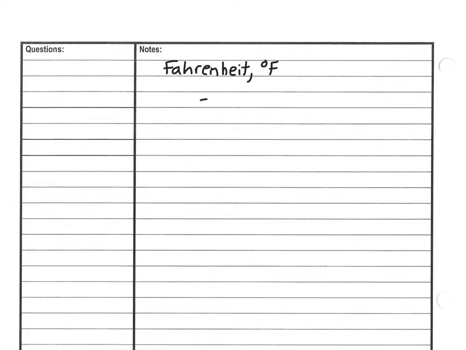This was made by a guy named Gabriel Fahrenheit, surprise, surprise, and he decided that he would mark a 0 on his scale and a 100 on his scale, 0 degrees Fahrenheit and 100 degrees Fahrenheit. And for some reason that I don't really know, he decided that he would use salt water for his 0 degree mark, where salt water freezes. He called that 0 degrees Fahrenheit.